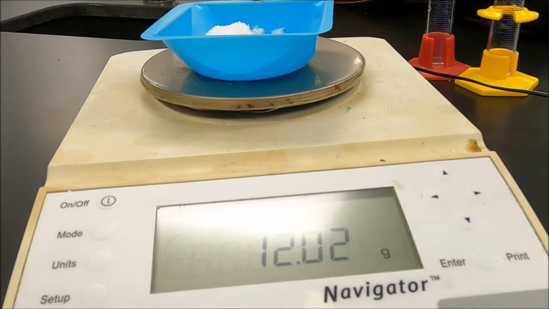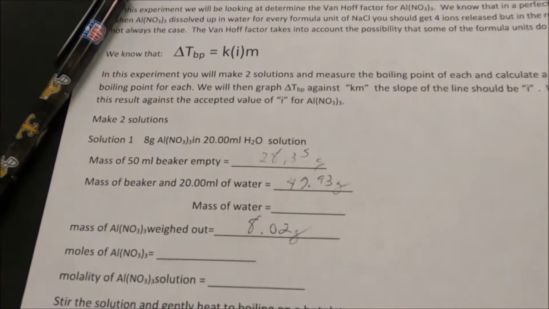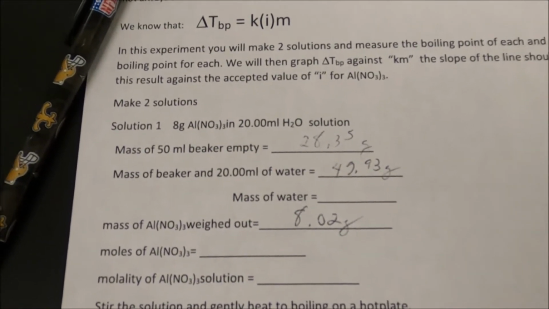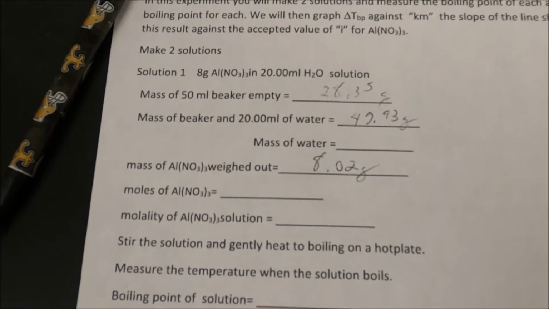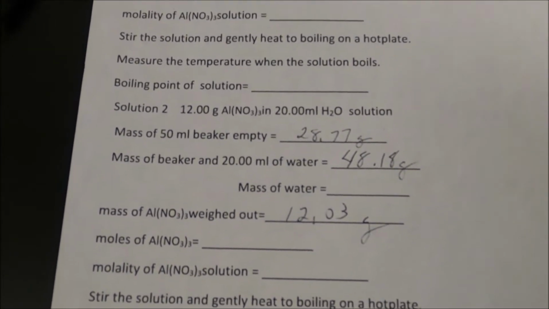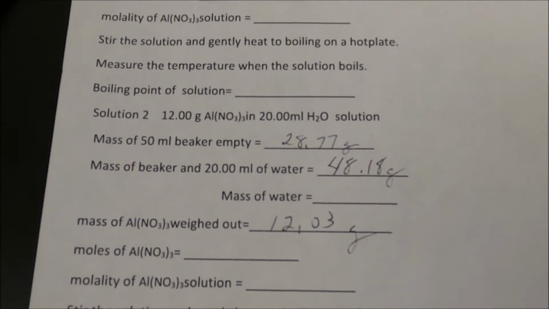So this is 12.03 grams. At this point, your data sheet should have the masses of the water and the empty beaker for beaker 1 and 2, your mass of aluminum nitrate for beaker 1, your mass of the beaker empty and the mass of beaker with water for beaker 2, and the mass of aluminum nitrate in beaker 2.